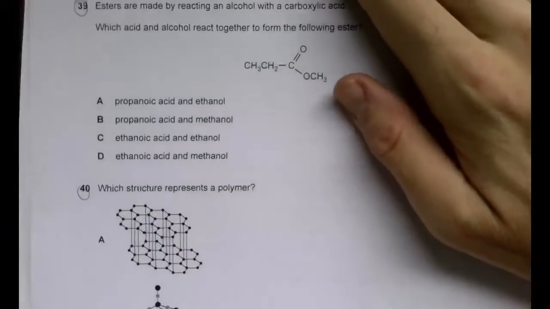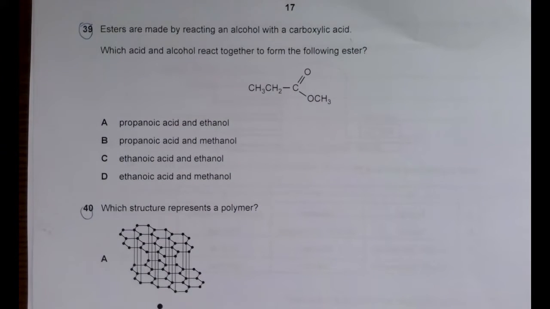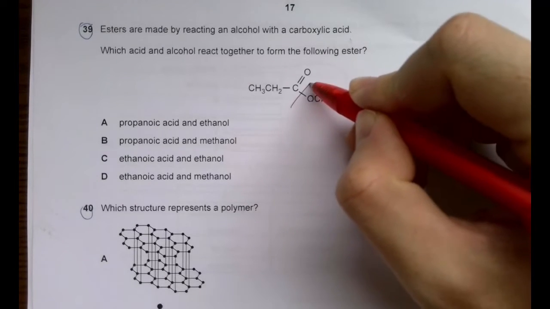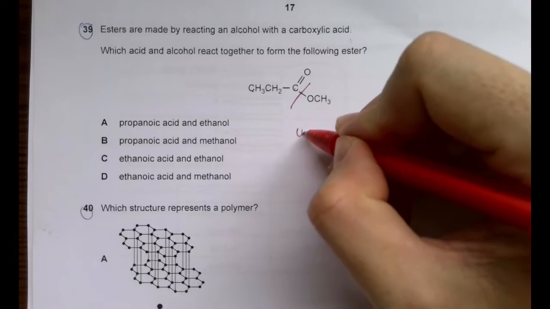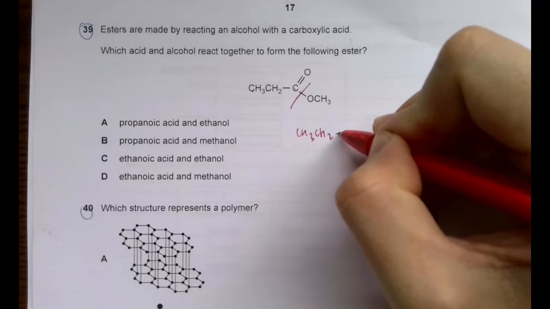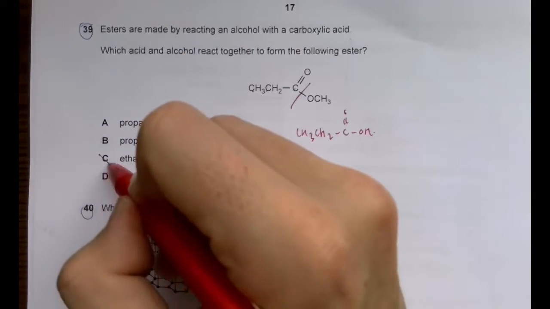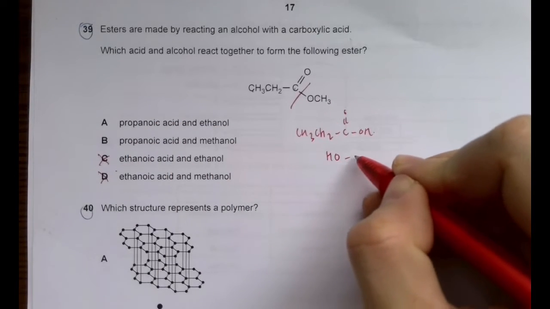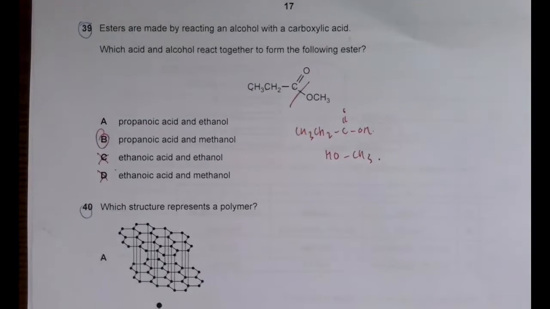Now, this one up here, esters are made by reacting an alcohol with a carboxylic acid. Which acid and alcohol react together to form the following ester? So if you look, you just break this bond here. I've got 1, 2, 3. So it's going to be CH3CH2COOH, which is propanoic acid. And then the alcohol is going to be HOCH3, which is methanol.